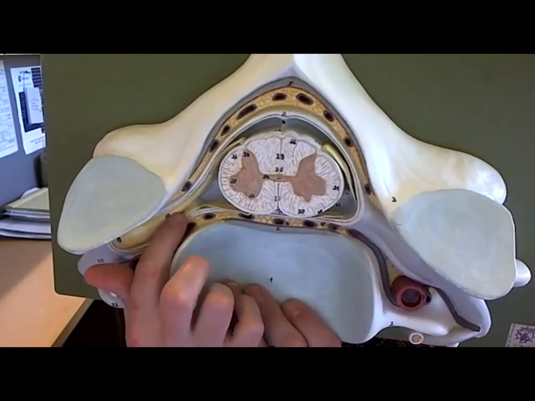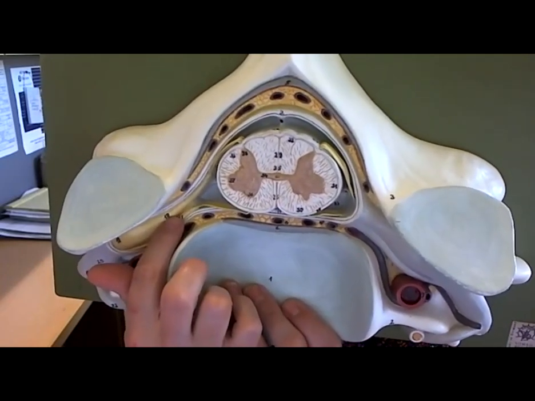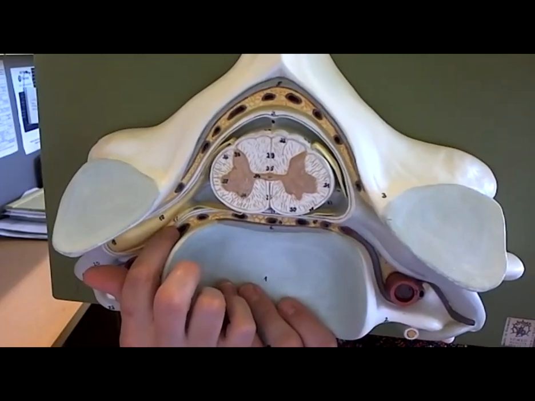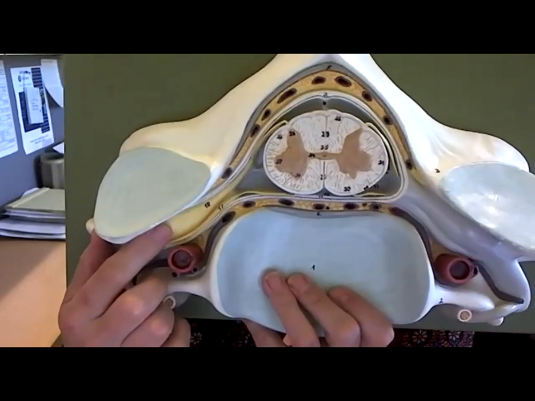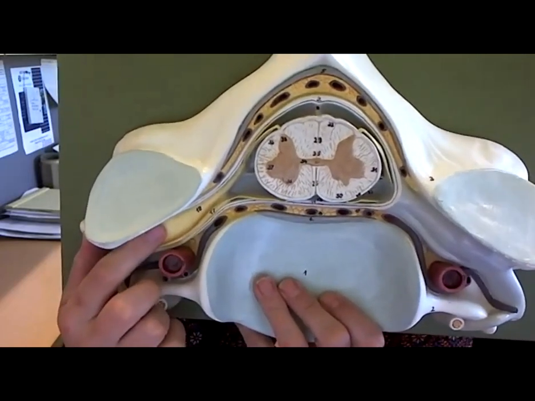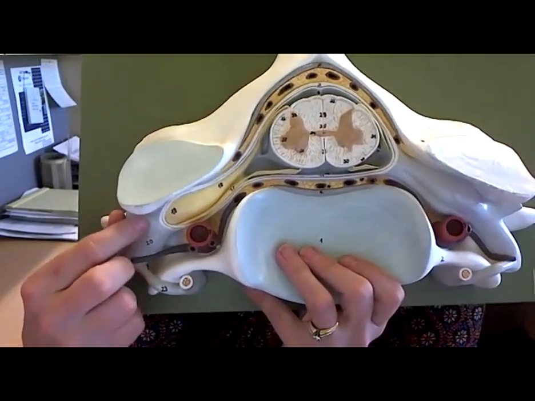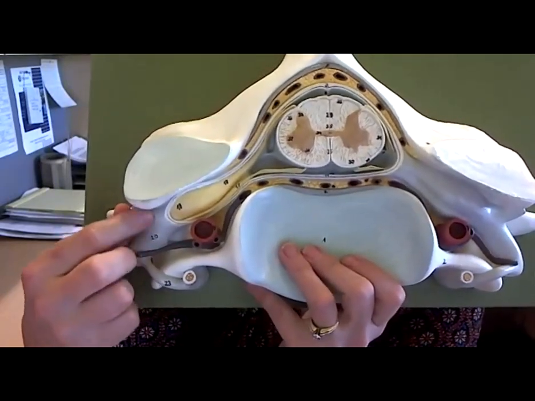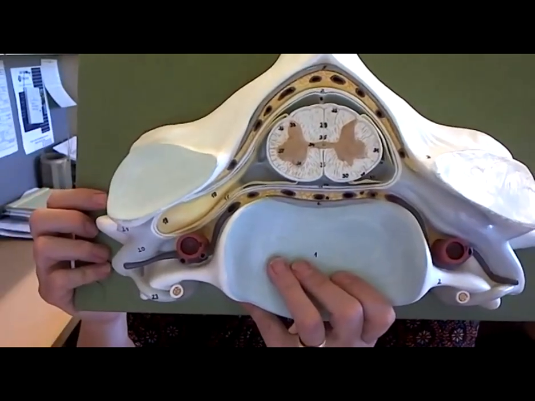Number 18, this yellow tube right here, dorsal root. And you know it's dorsal because it's thicker than number 17. And then this swelling in it is called the dorsal root ganglion. And right here where these two come together is the spinal nerve.